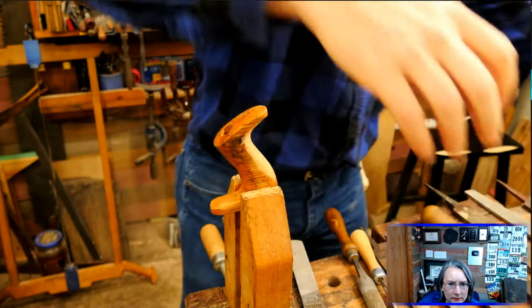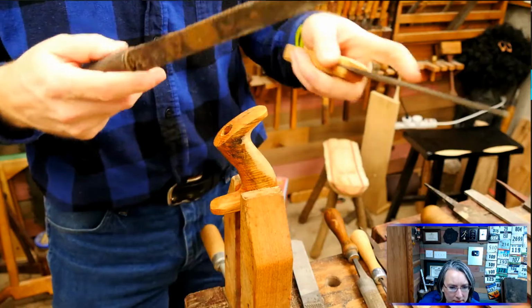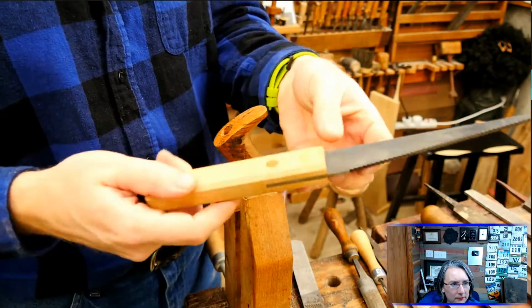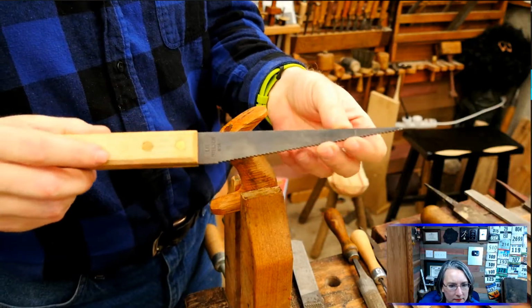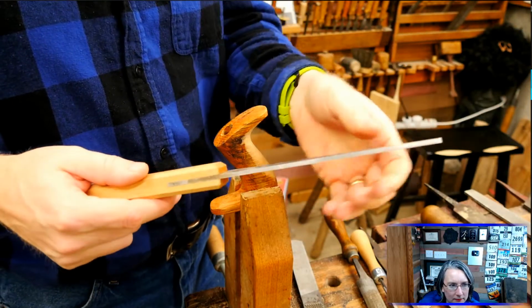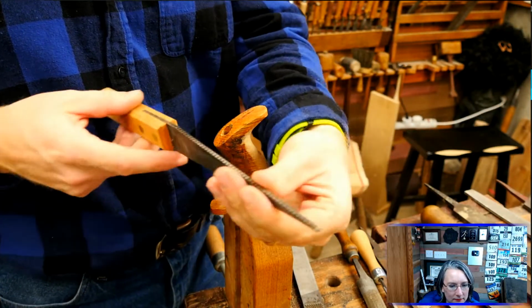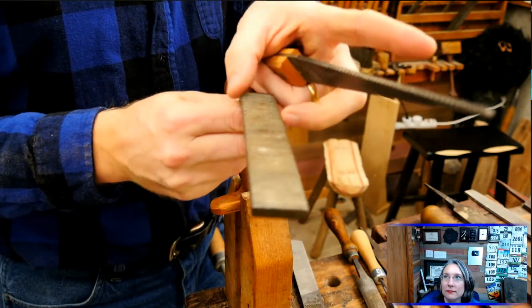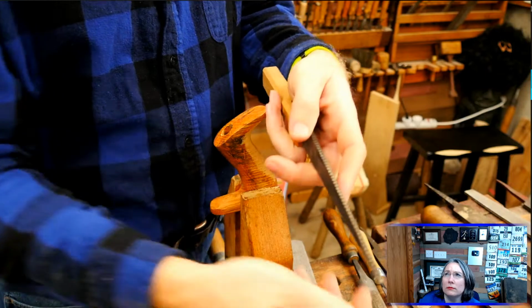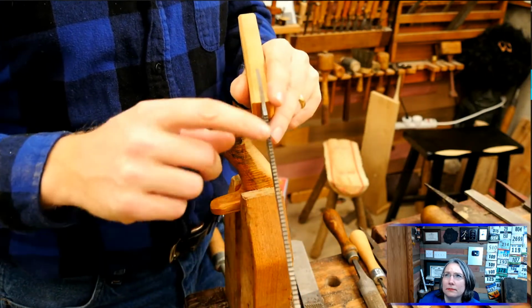But floats come in a lot of different sizes when you start talking about plane making. This is the only Lie-Nielsen tool that I own. Lie-Nielsen's just a bit too expensive for me, but this is a 1/8 inch float. So it's just like this float, except rather than being 1 1/8 wide, it's 1/8 of an inch wide. So all the teeth are along here.